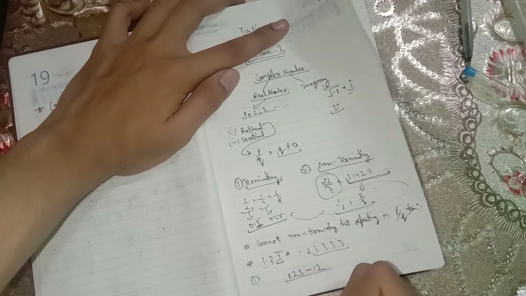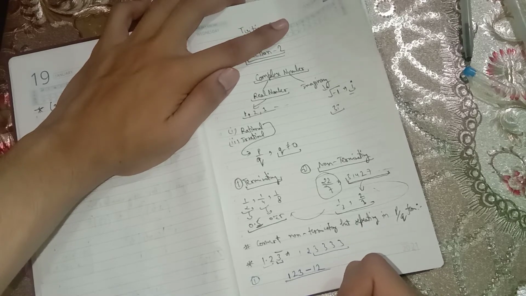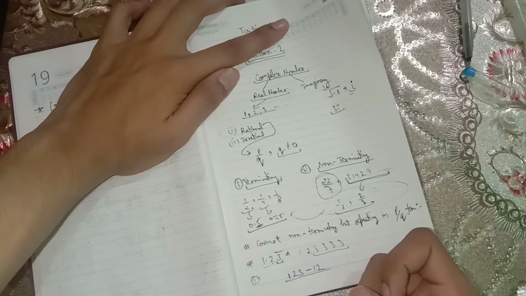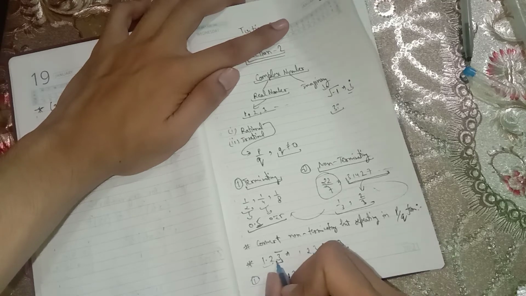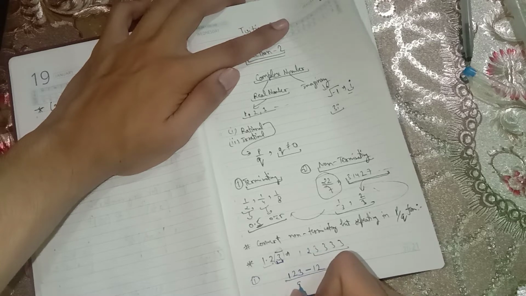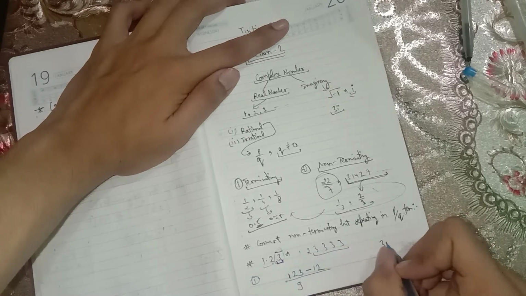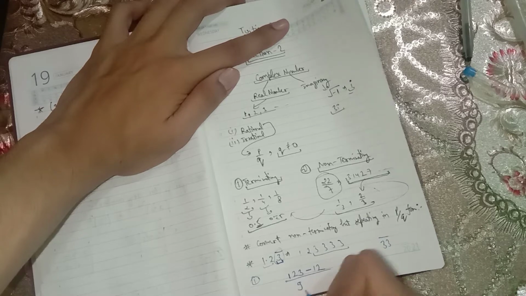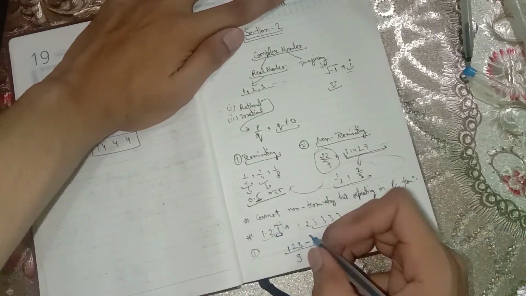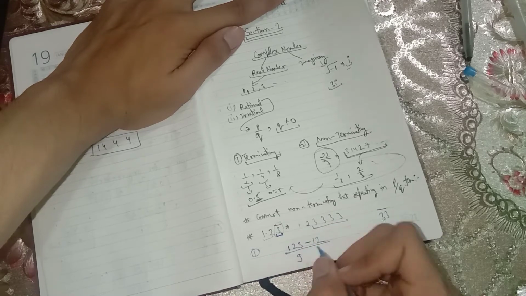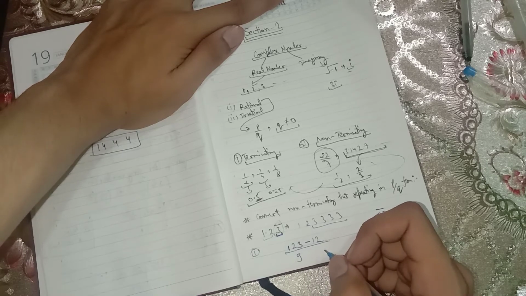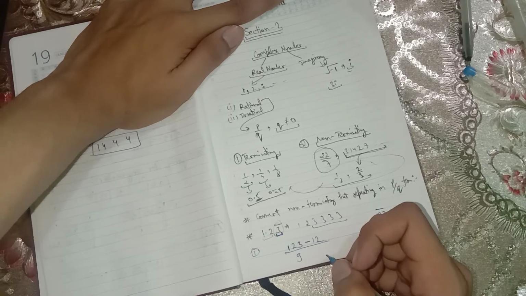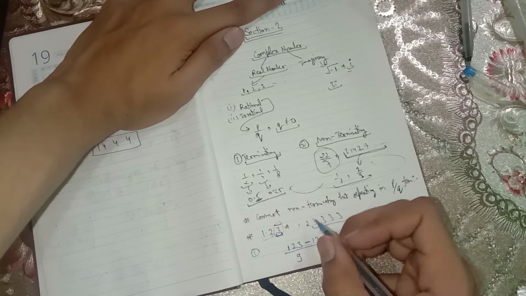Now divide the part. In the denominator write as many 9s as there are repeating digits. Here the repeating number is only one, that is 3 bar, so I will write 9 only. Because there is only one repeating digit, so 9. In the last step, write as many 0s as there are digits between the decimal point and the repeating part.